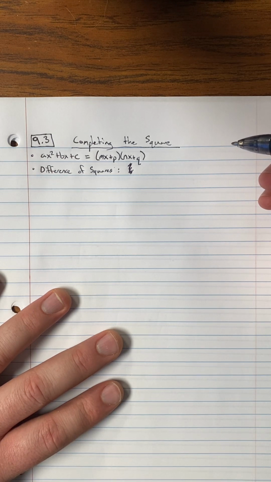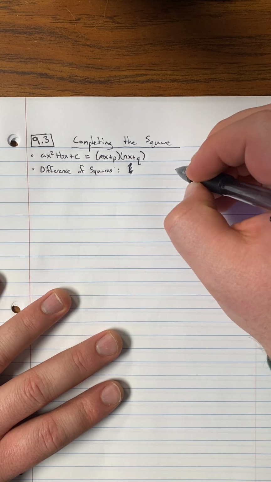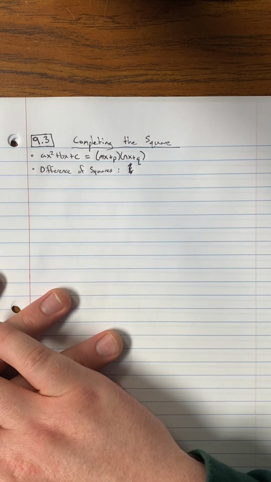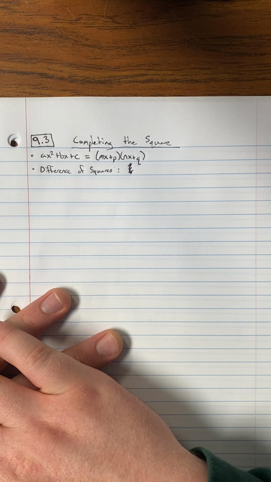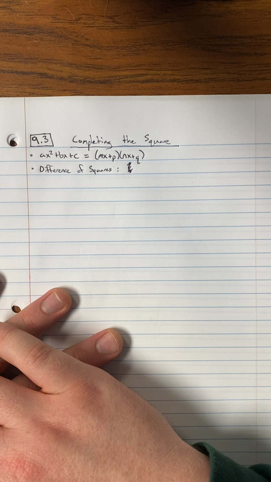Basically, if we have two squares being subtracted from each other, you could automatically get your answer without having to create a table or ask what adds to make this, multiplies to make this. You would just know based on the pattern what the answer would be.